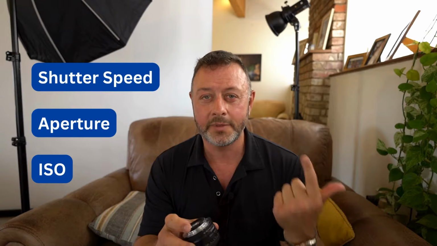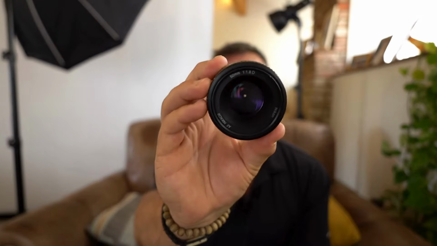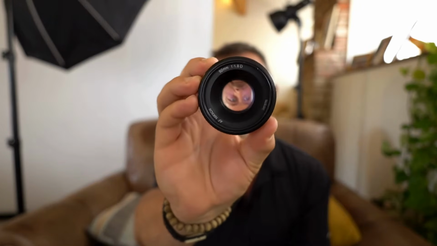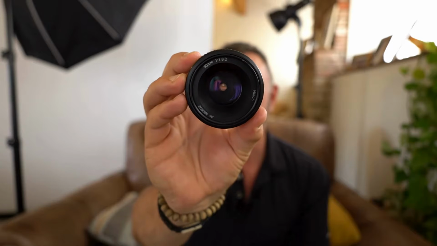So a quick breakdown of it is how much light the lens lets in to the sensor. So it controls light. It's part of the exposure triangle that helps with exposure. So you've got shutter speed, aperture and ISO. They all control how much light goes in and how bright or dark you want the image to be. So here's aperture, here's a lens, and if I open the aperture up, there it is. It goes wide and then low. That's a low aperture and wide aperture.